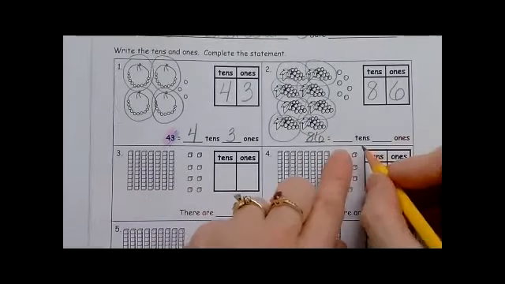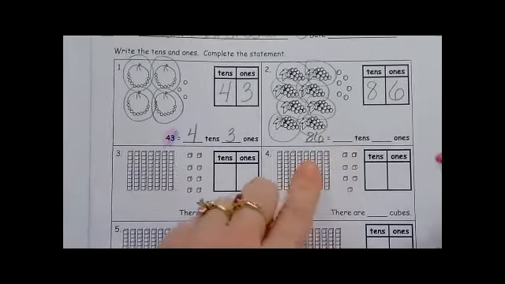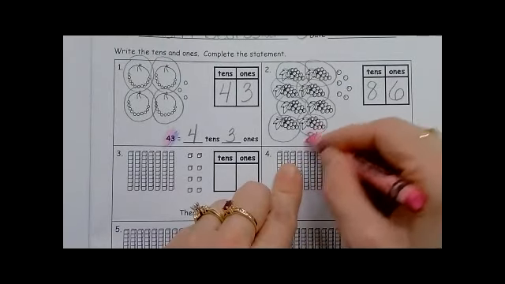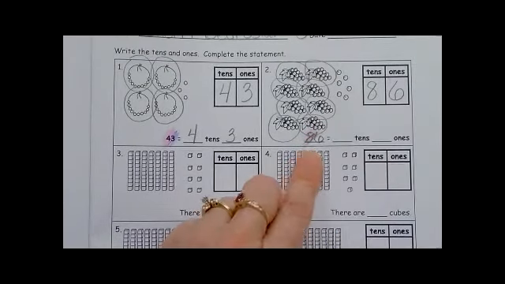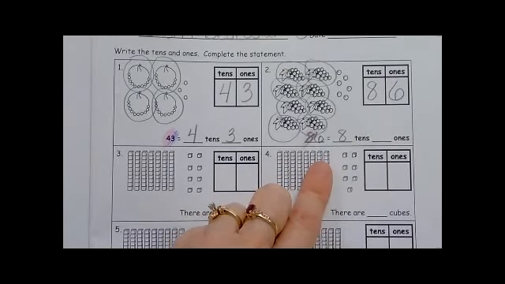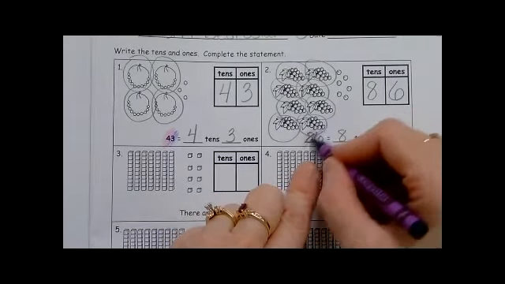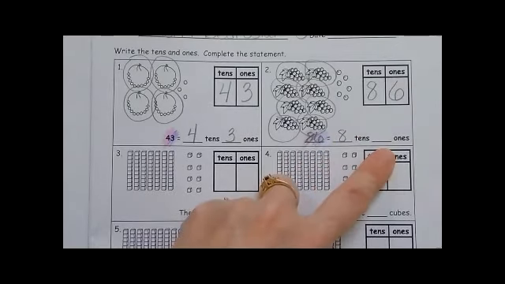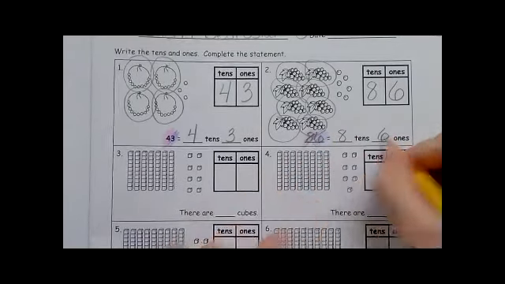Okay. How many tens do you see in 86? We saw 8 tens. Okay. The 8 is in the tens place. So let's write an 8. And how many ones did you see? We saw 6 ones. So how many ones? 6 ones. Okay.